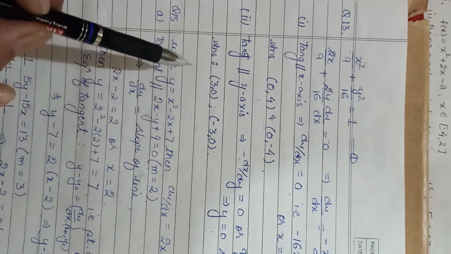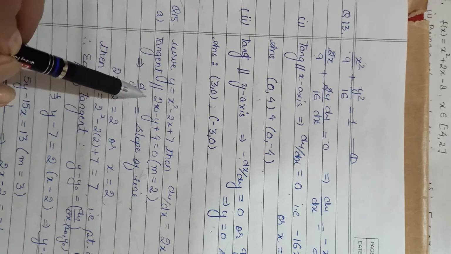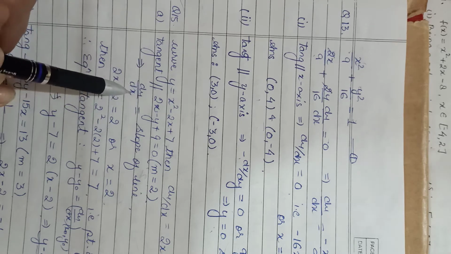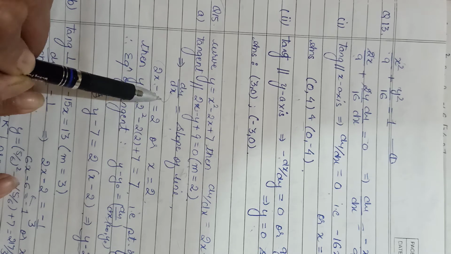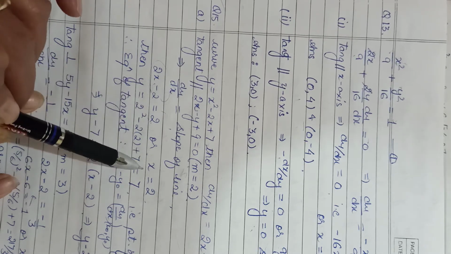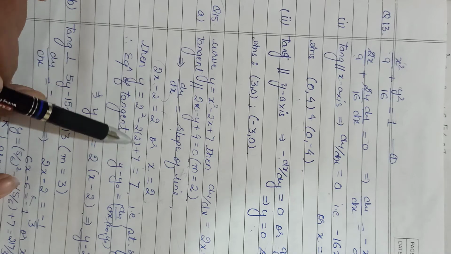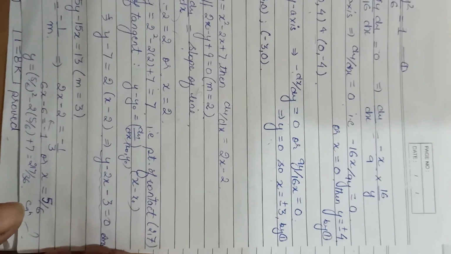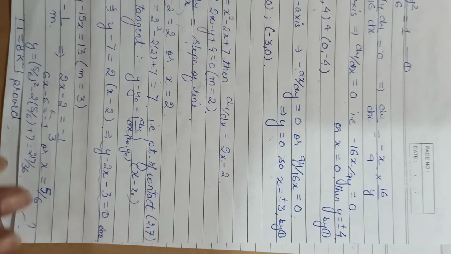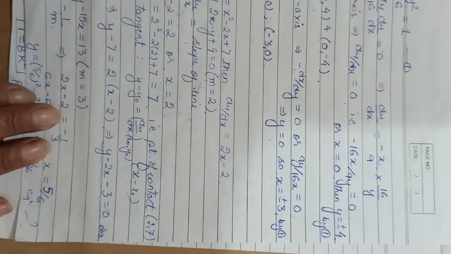And since we were told that the tangent and this line are parallel, we know for parallel the slope remains the same. So we can equate our dy by dx to the slope of this line. That is, this was our derivative, it will be equated to 2, solve to find the value of x. And at that x, you will then find your corresponding y. Okay, so that means our point of contact for this tangent that we were talking about is coming out to be (2, 7). All right, and you had to find the equation.